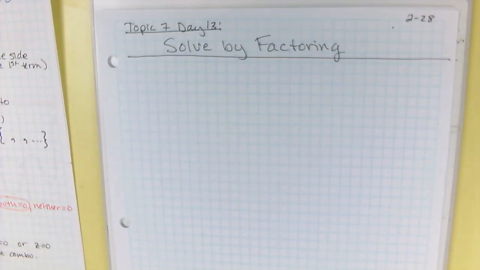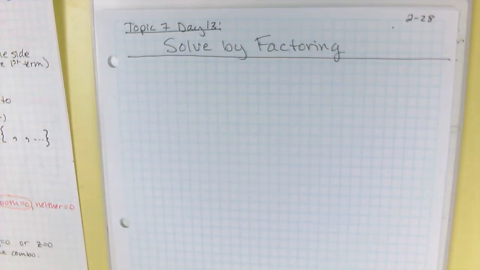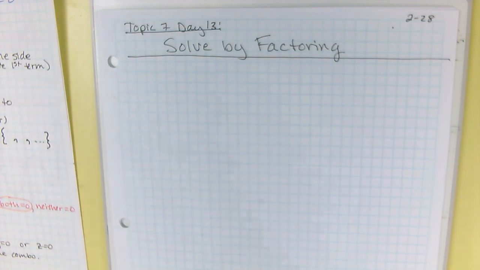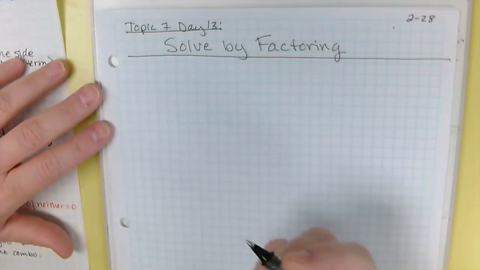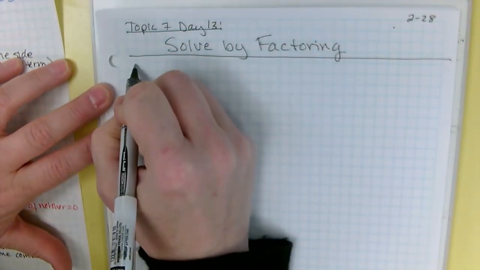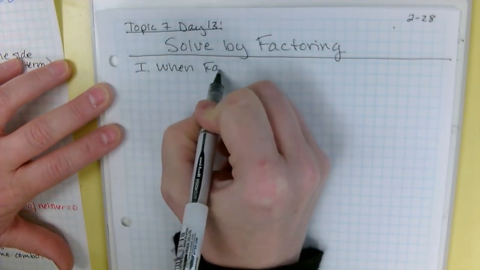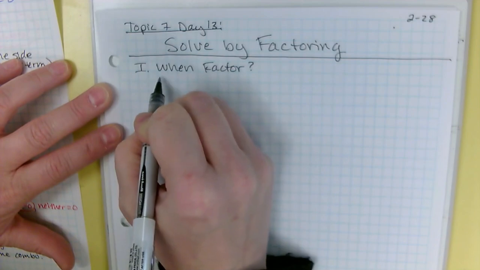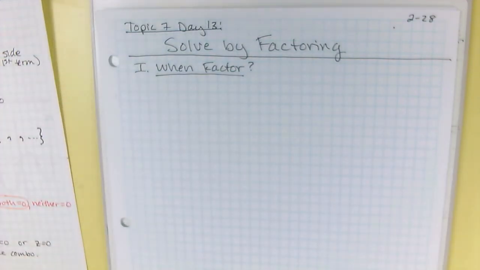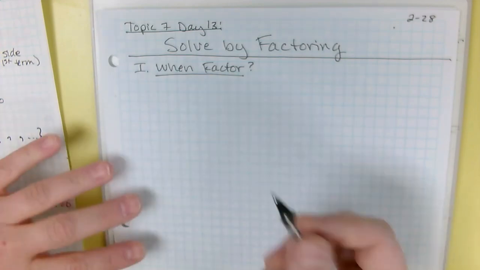All right, so we've been covering factoring and factoring different things, but now we're going to actually learn to use factoring for solving things. So first thing, Roman numeral 1 that you want to know is, when do you factor instead of doing something else to solve? How do you know when you're going to use your new factoring skills?